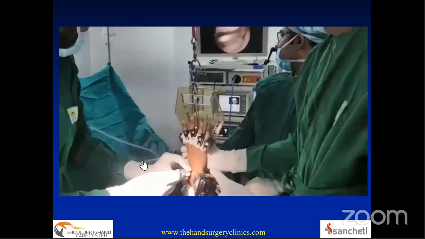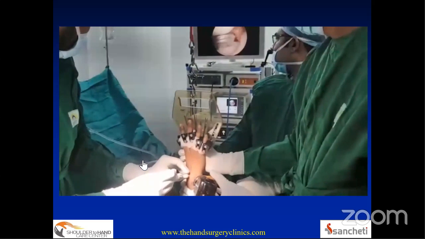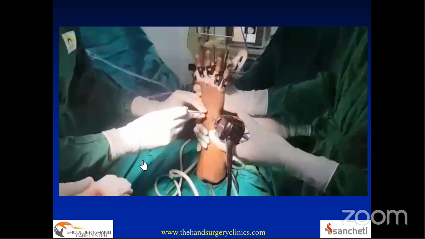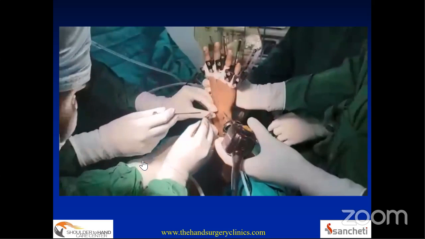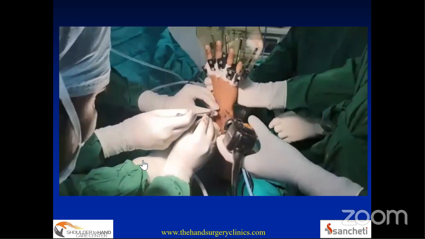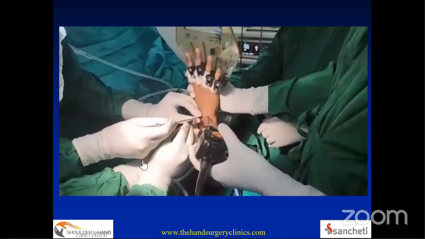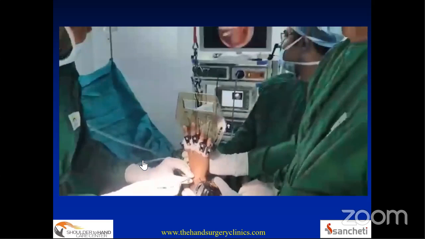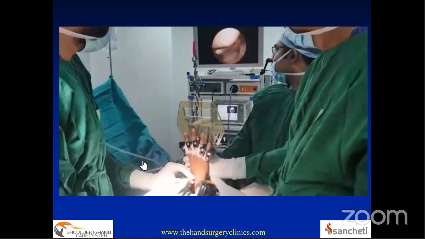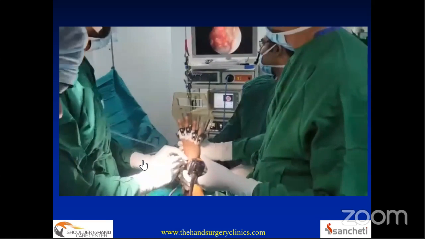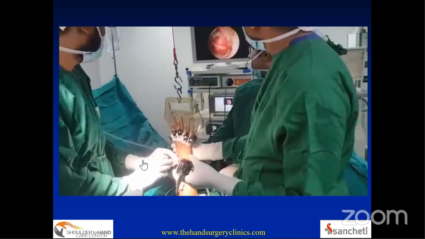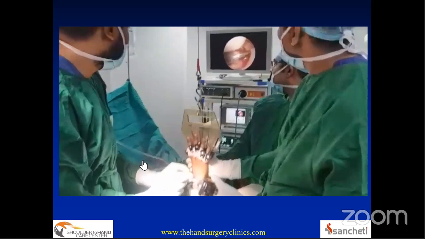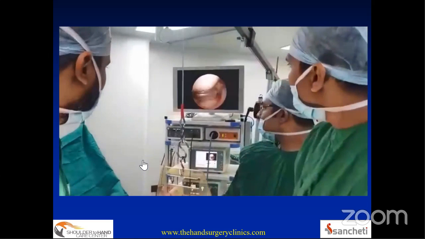My camera and scope are in the ulnar midcarpal portal, whereas the radial midcarpal portal is being used to fill in the gap with morcellized cancellous bone, as you can see here. And we use a small cannula. We usually use the sheath of a hypodermic needle, which is transparent and also is big enough to enter the joint space and the portal.